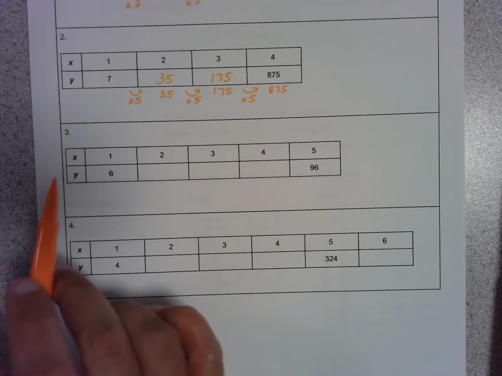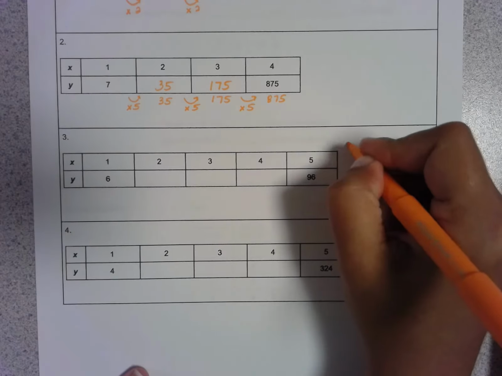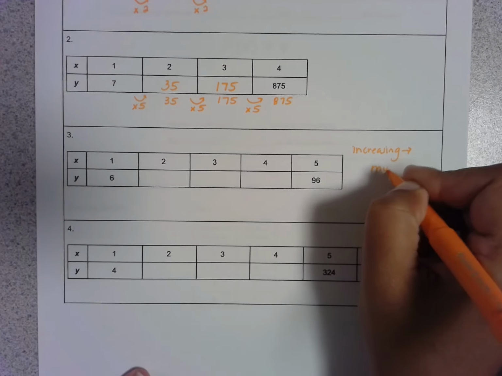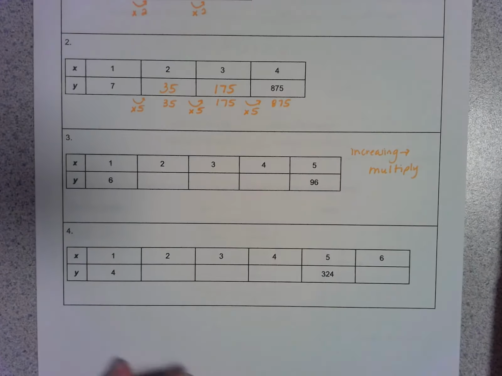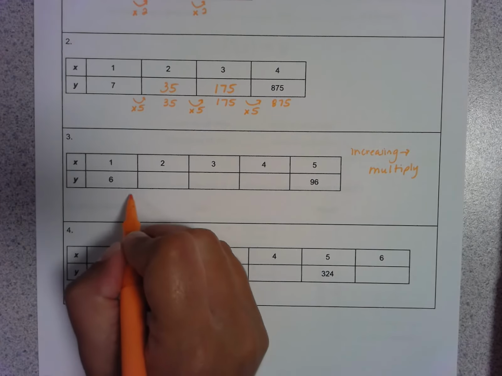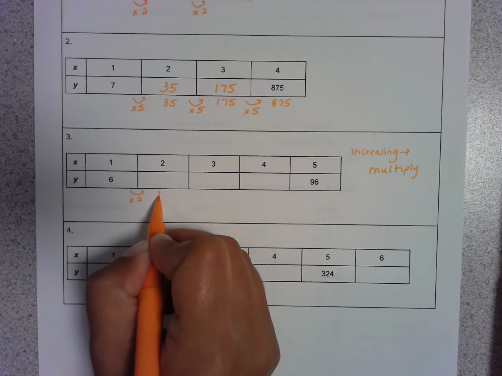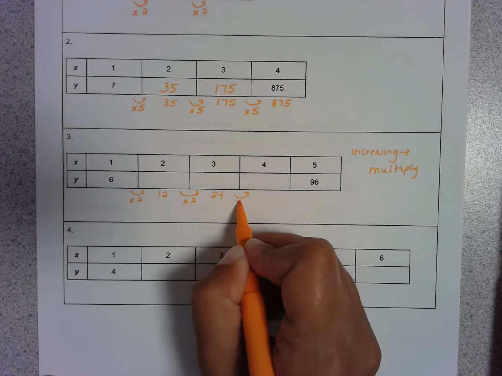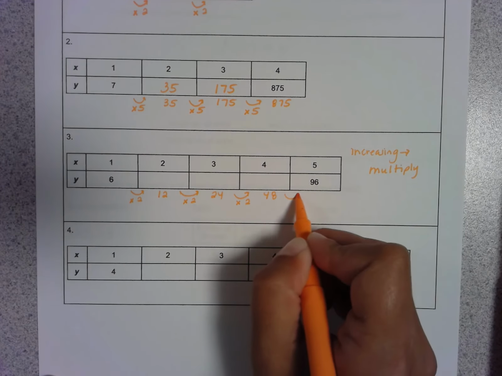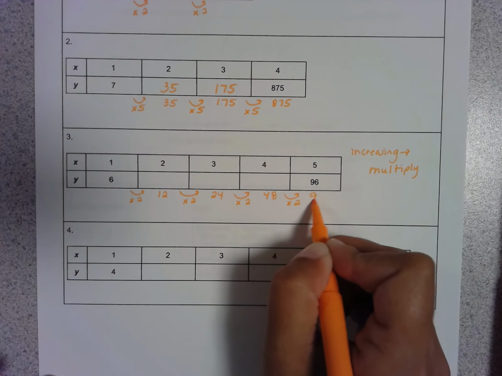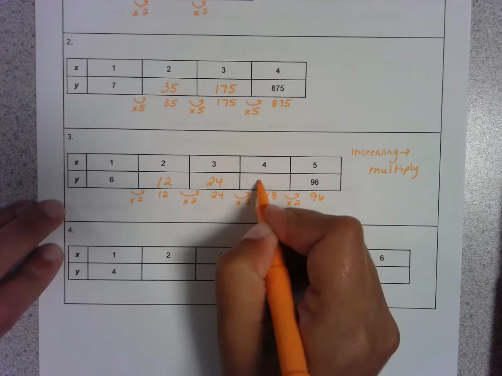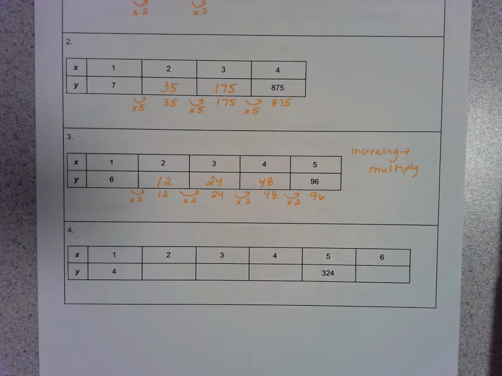Now for the next one, I'm going from 6 to 96. Once again, my numbers are increasing. So I'm going to use multiplication, which means let's maybe start with 2. So if I multiply by 2, I get 12. If I multiply by 2, I get 24. If I multiply by 2, I get 48. And if I multiply by 2, that gives me 96. So 2 works out here. We got really lucky on our first guess. If 2 hadn't worked, maybe the next one I would try is 3, depending on how 2 worked out.